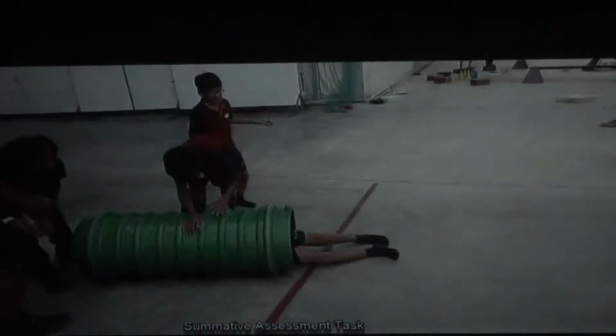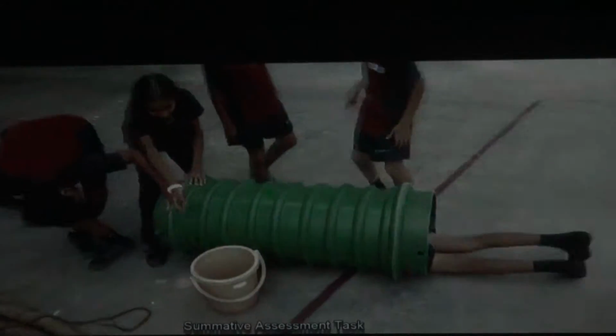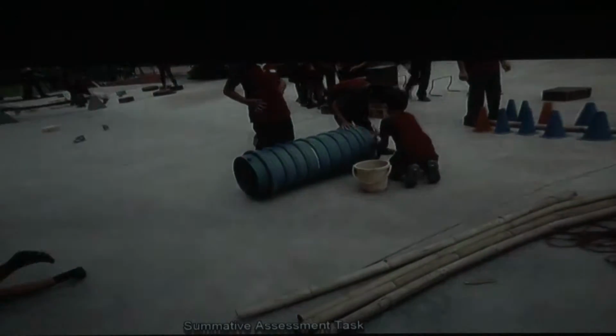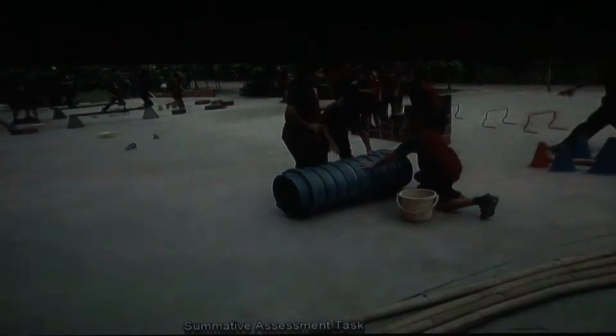The other section students came in to perform and see what was the task prepared by the group. So this was basically tunnel rolling, and while they roll the tunnel, they had to transfer material from one end to the other end. That's the reason you can see they are rolling over and over again. So they are transferring the ball from one end to the other end.